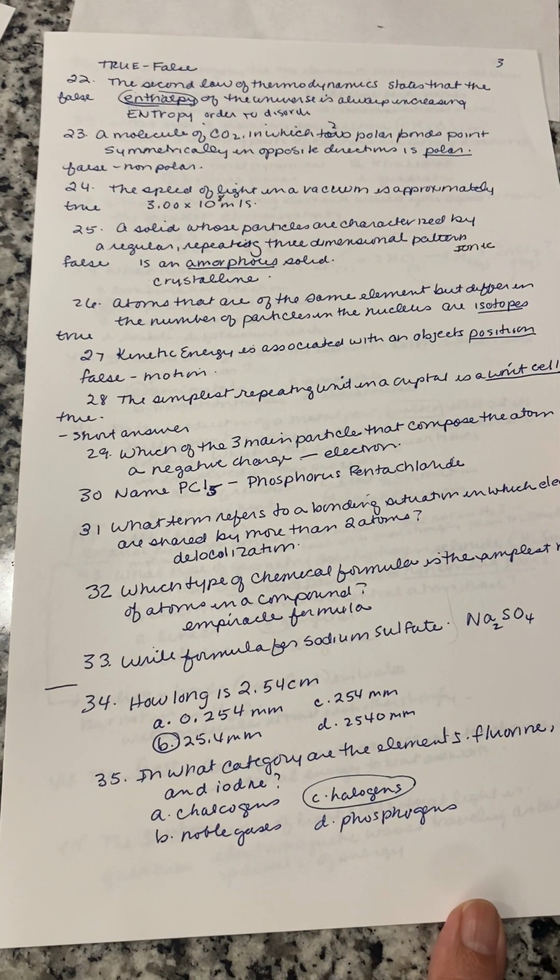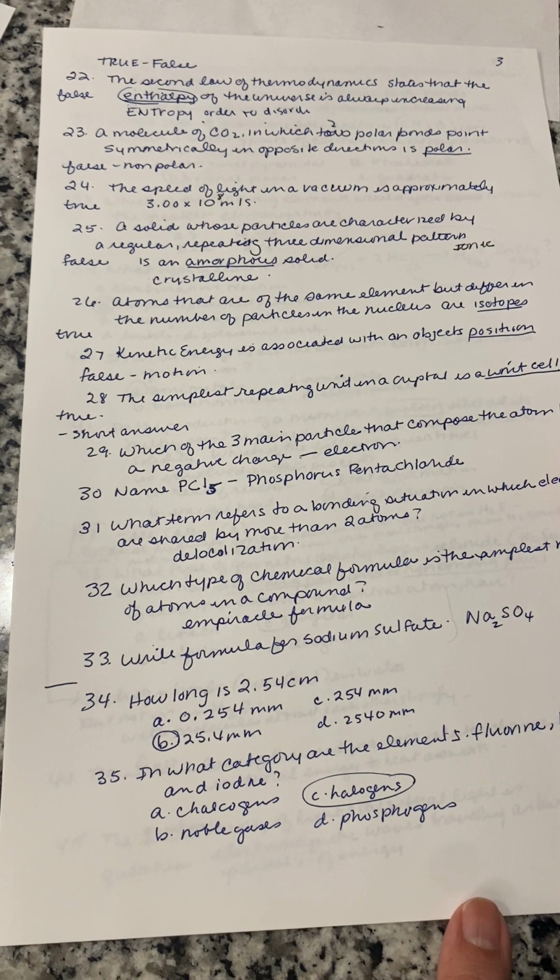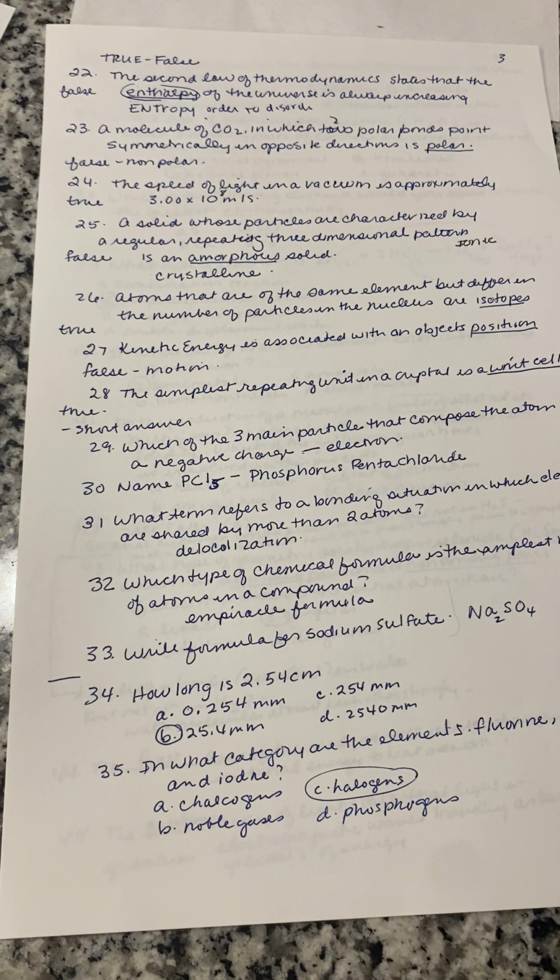Elon Musk said that's what he fears the most, entropy, because everything is getting more disorderly. That's what sin does, right?